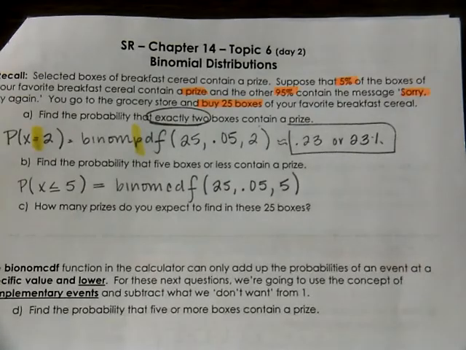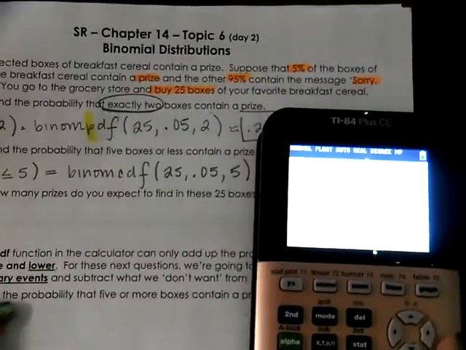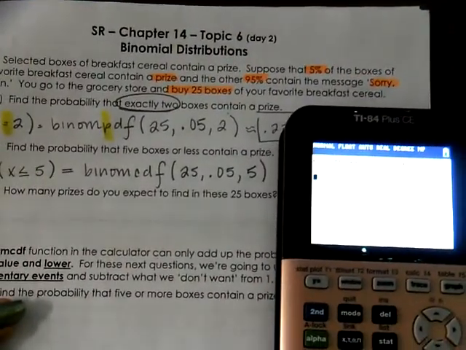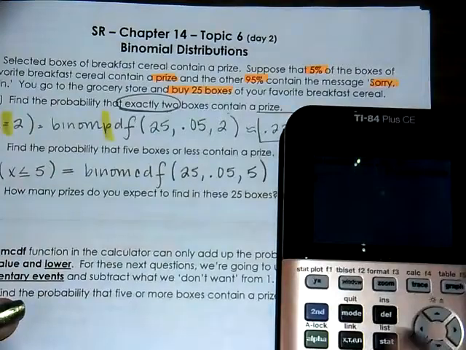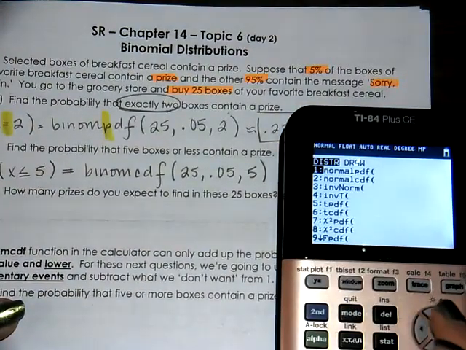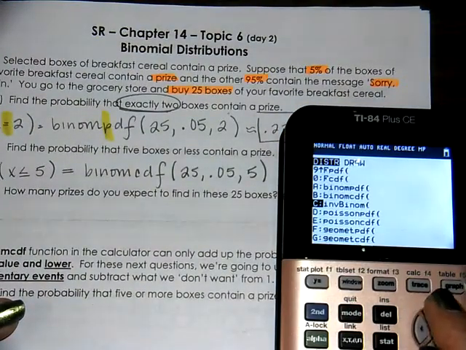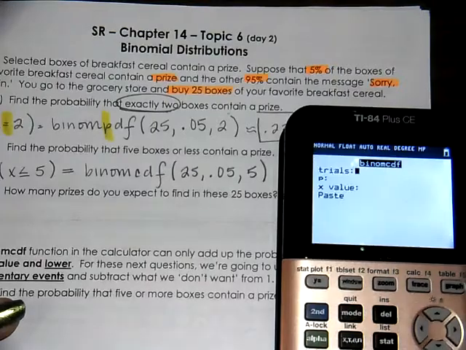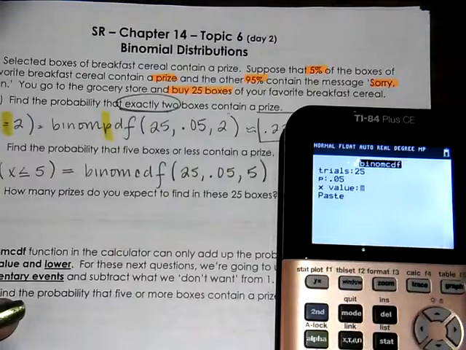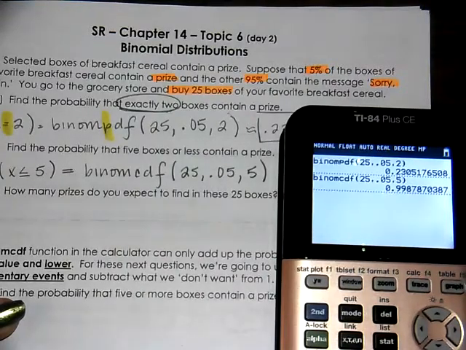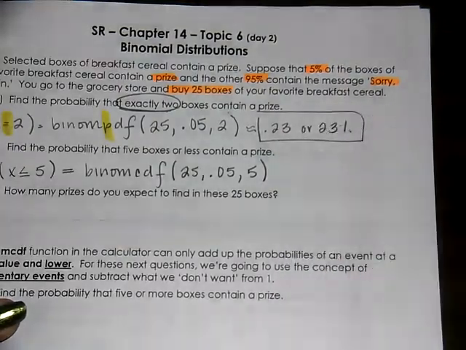So you want 5, 4, 3, 2, 1, and 0 all added together. Okay, this function, same spot, but it's right below the binom PDF function. So back to second vars, scroll down. 0.999. We round it.